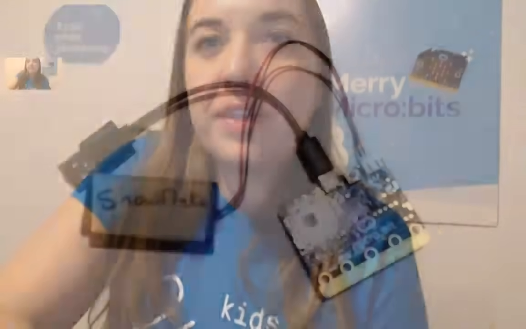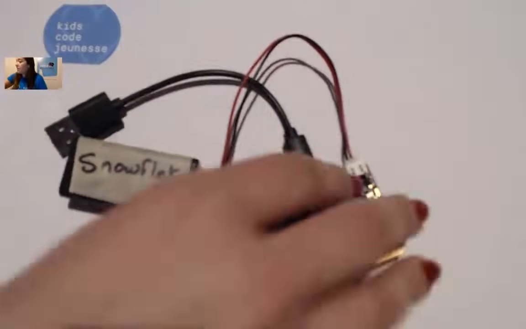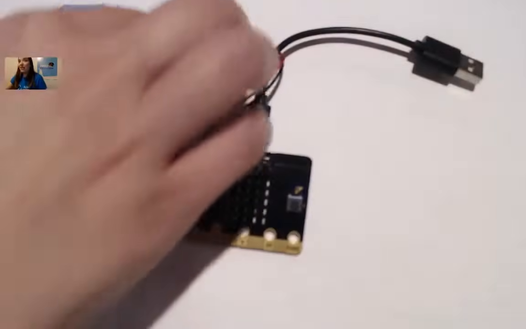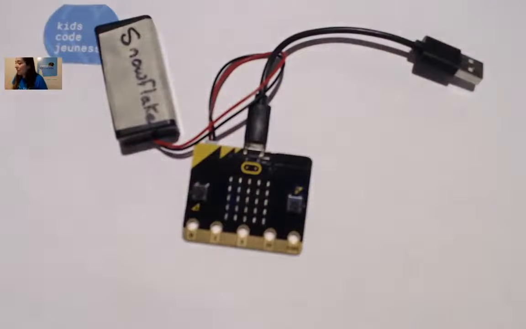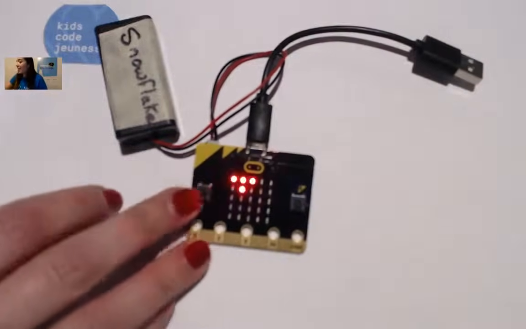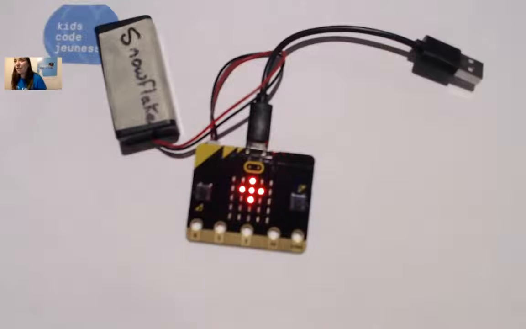Okay, so welcome back. I hope your snowflakes are falling well. So, as you can see here, what I did is I already downloaded my Snowflake onto my microbit, and I actually labeled the battery pack Snowflake. So when I press A, you see that my snowflake is falling from the sky repeatedly, and this is what we were aiming for as a first animation. Something simple, but fun, like a flip book.